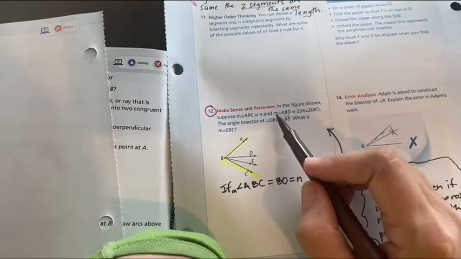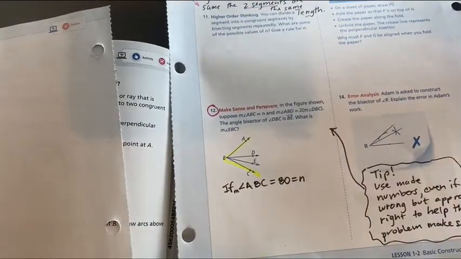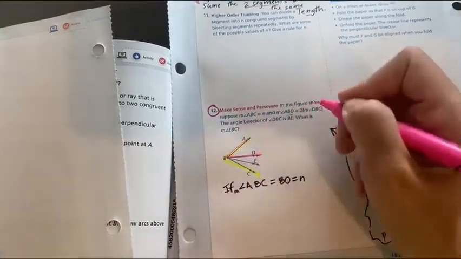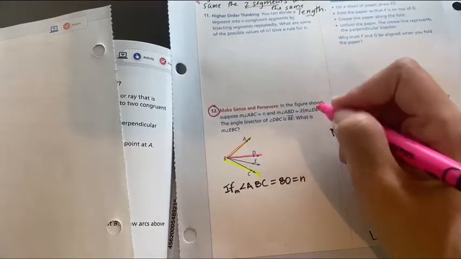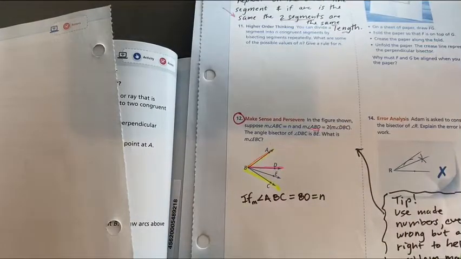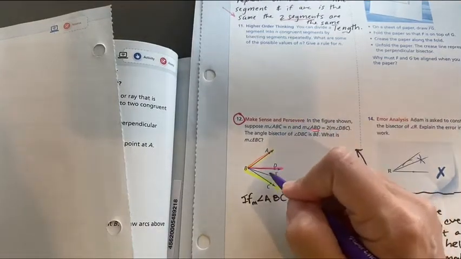Then they're saying, what if ABD, so that's this angle, ABD was 2 times DBC?